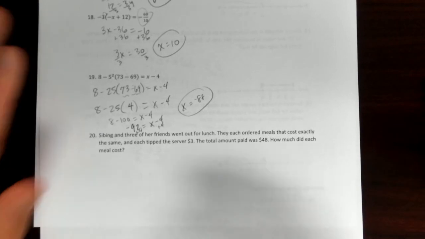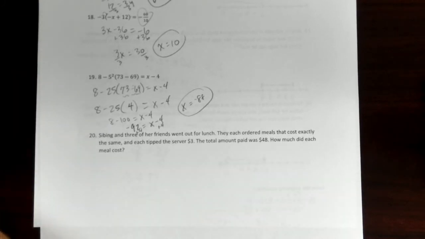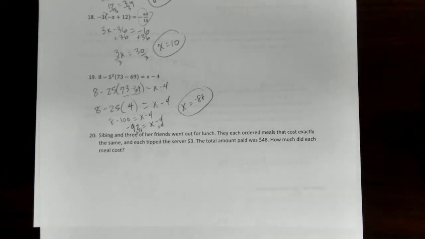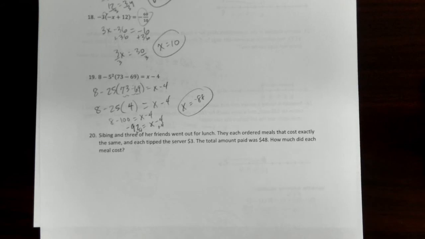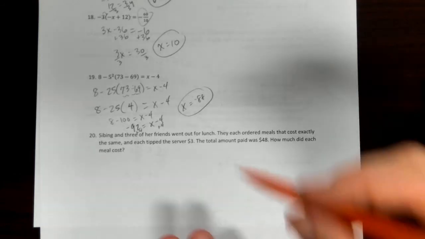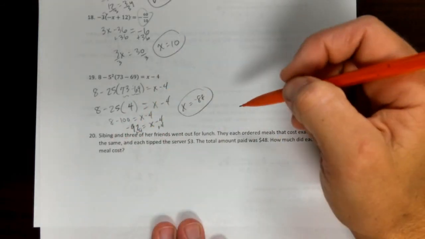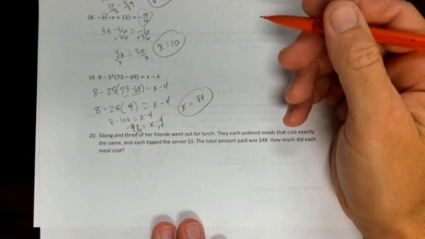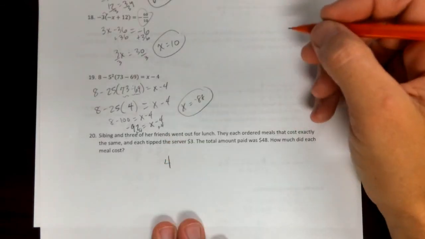All right, looking at number 20, the word problem. Okay, so it says Sibing and 3 of her friends went out for lunch. They each ordered meals that cost exactly the same amount, and each tipped the server $3. The total amount paid was $48. How much did each meal cost? Right, so Sibing and 3 of her friends went out for lunch. So how many people total went out for lunch? That would be 4 people.